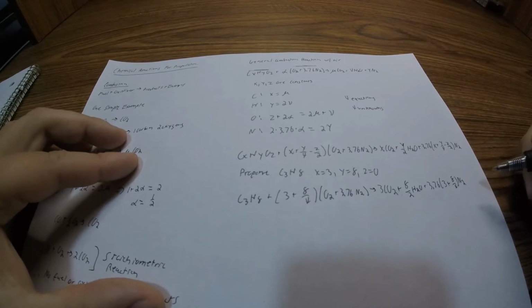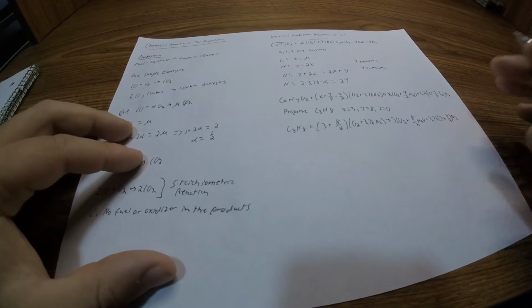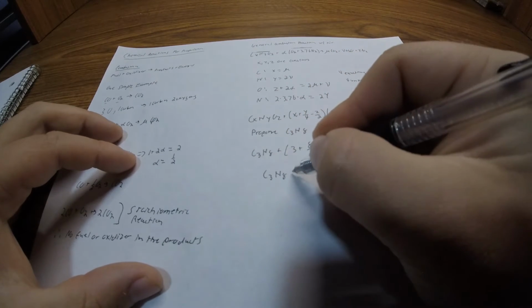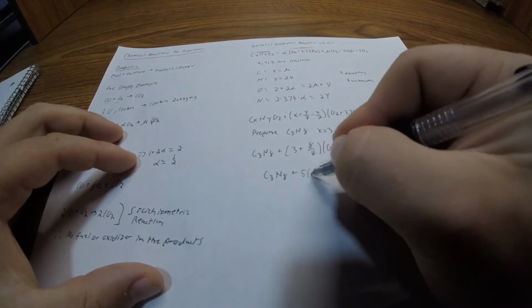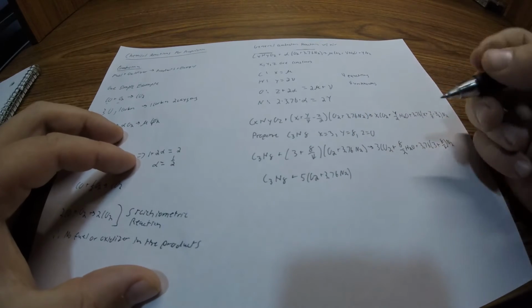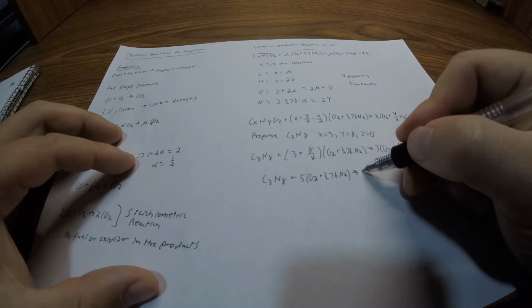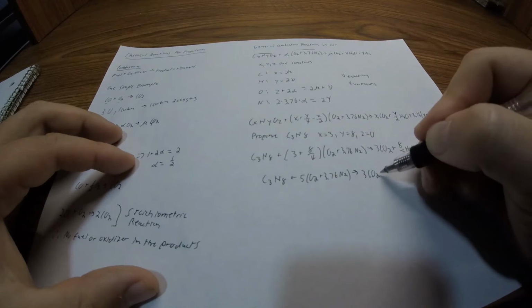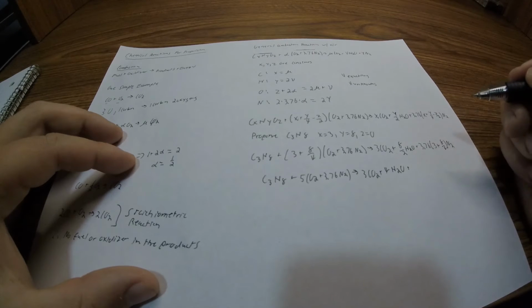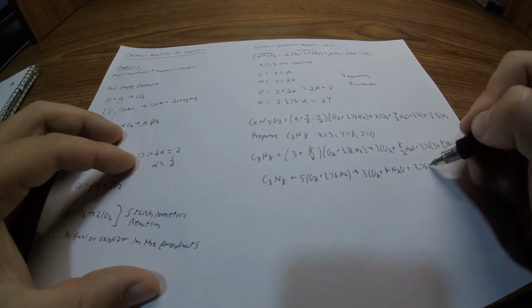All right, so solving all this, we get C3H8 plus 5 O2 plus 3.76 N2 converts into 3 CO2 plus 4 H2O plus 3.76 times 5 N2.